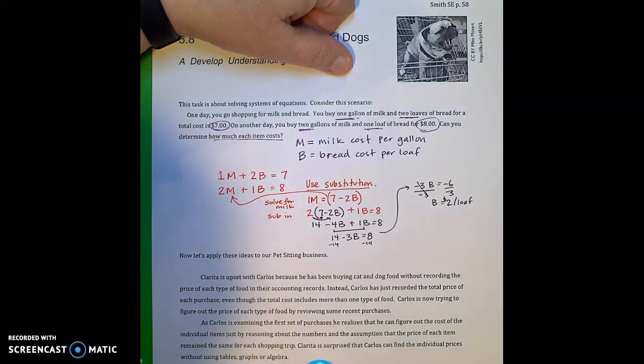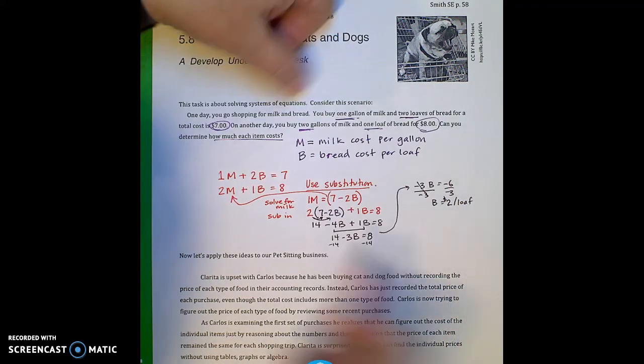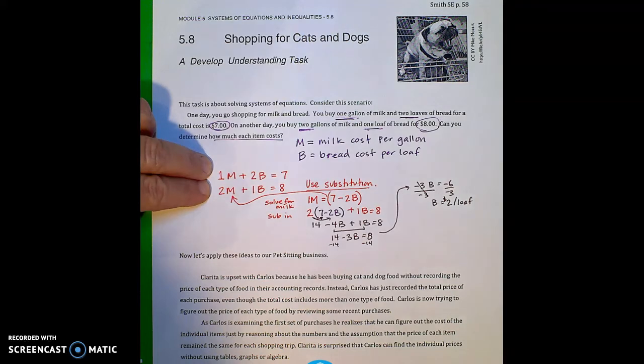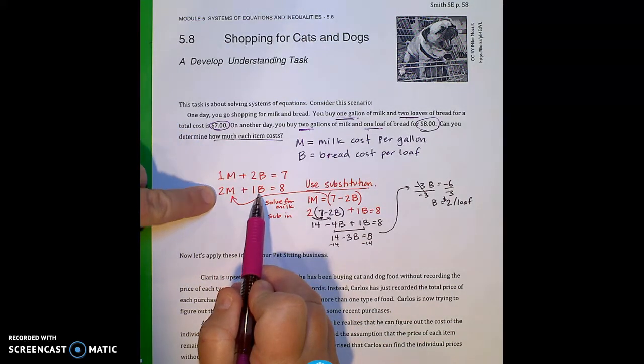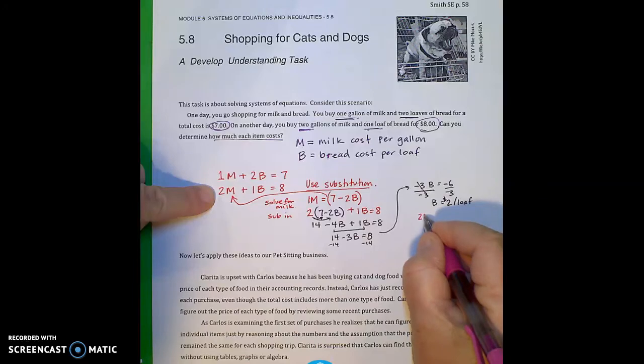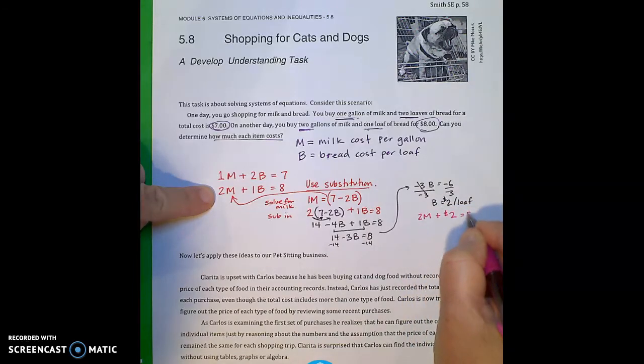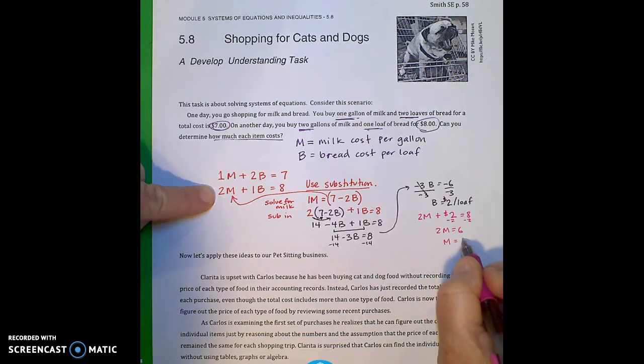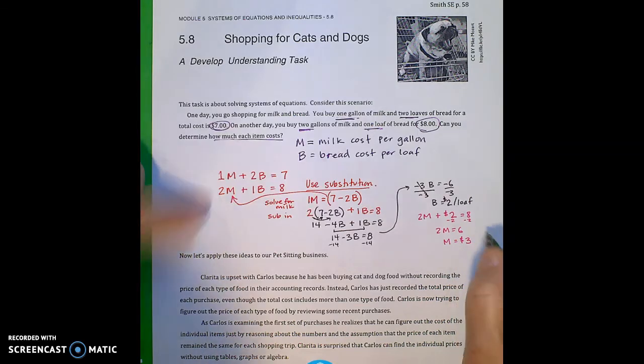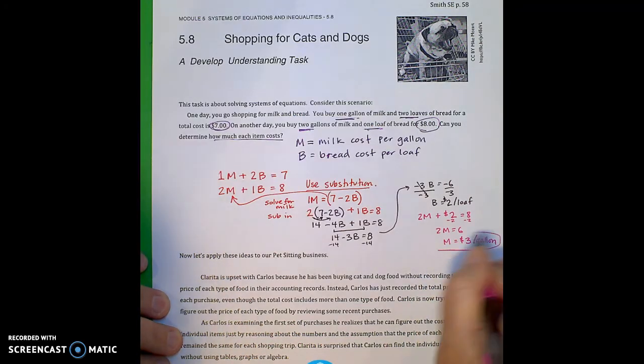Now I need to find out how much the milk was. And you can use either of these original equations to figure it out. I'm going to use the second one because it only has 1 loaf of bread in there. So I have 2 milks plus $2 for a loaf of bread equals 8. Subtract 2 from both sides. I have 2m equals 6. Divide by 2 on both sides. I get that milk costs $3 per gallon. So that is the solution to this problem.